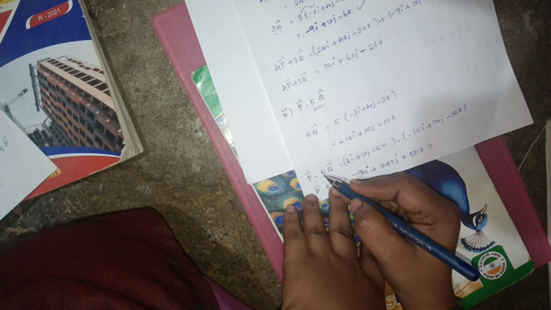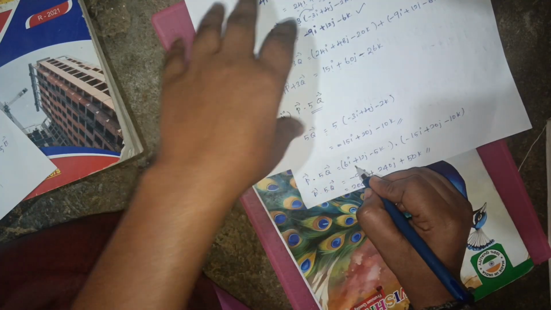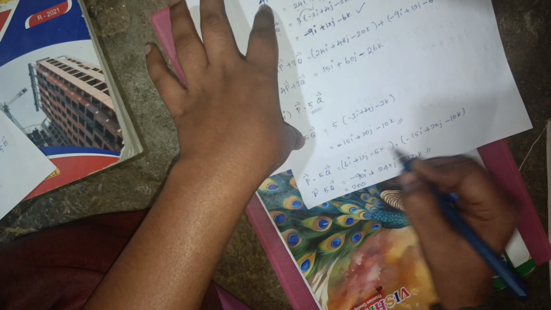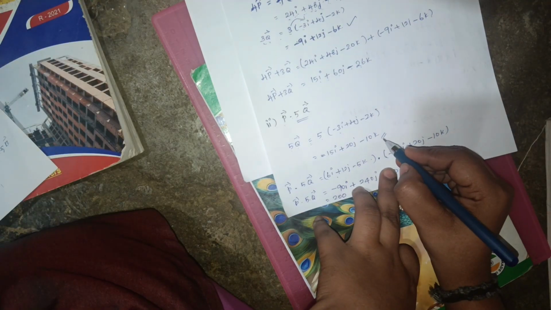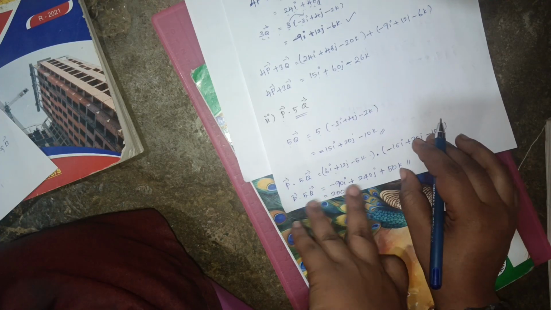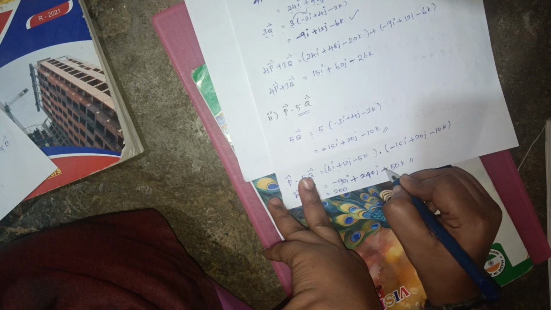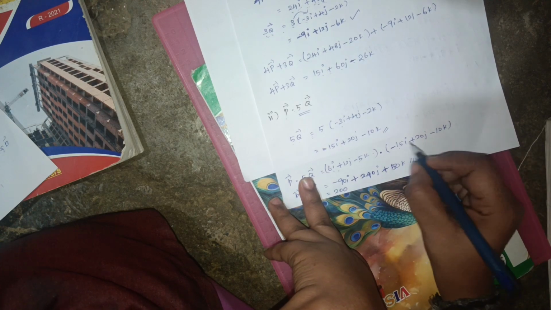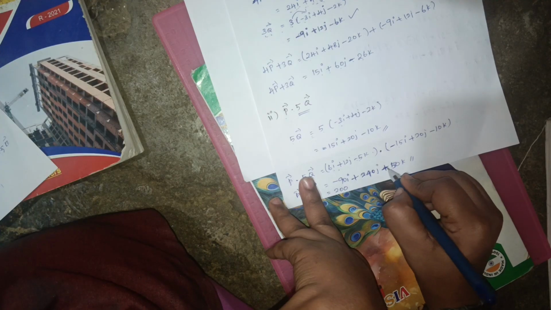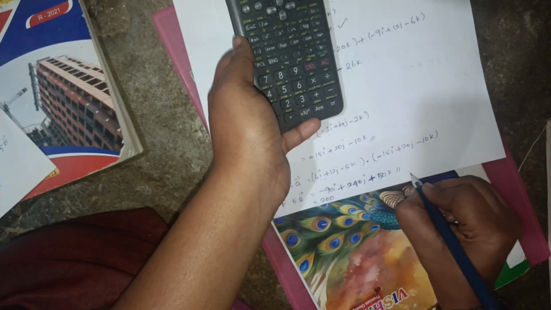Now we multiply both terms, P vector 6i plus 12j minus 5k dot 5Q vector. 6 into 15 gives 90, with a minus sign. 12 into 20 is 240, plus 5 into 10 is 50, because both terms are minus, so the symbol is plus. So minus 90 plus 240 plus 50, we get the value of 200.